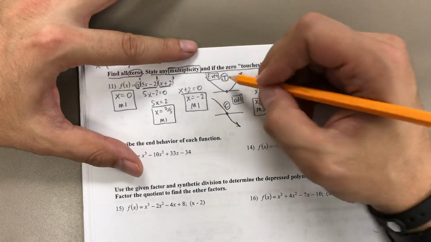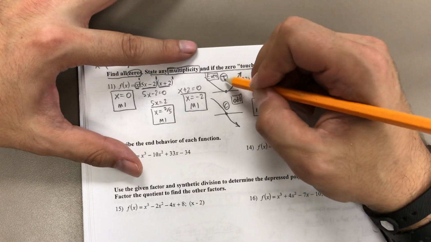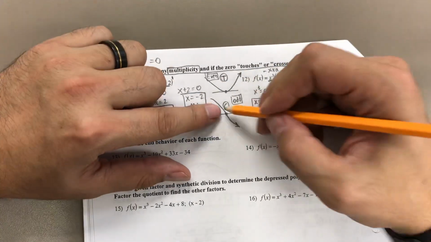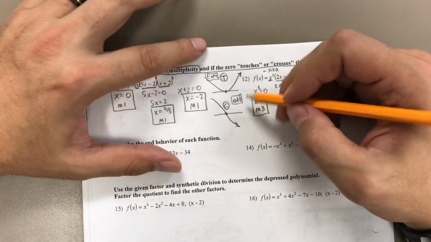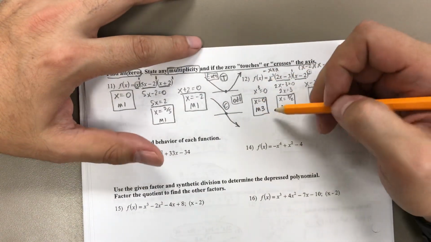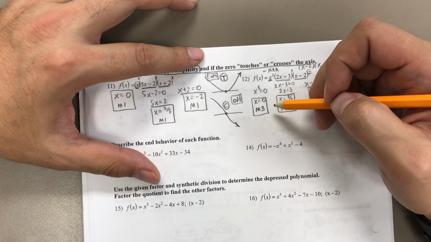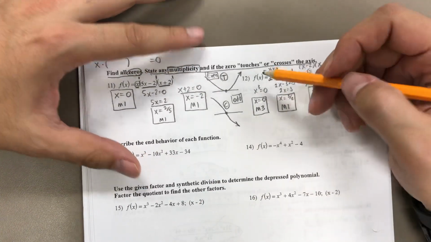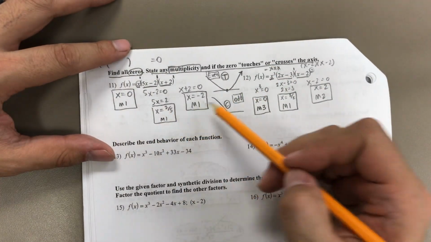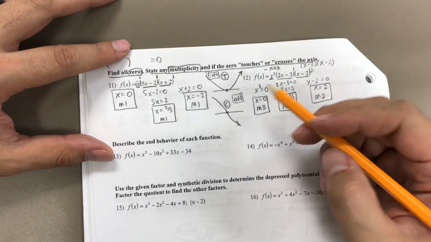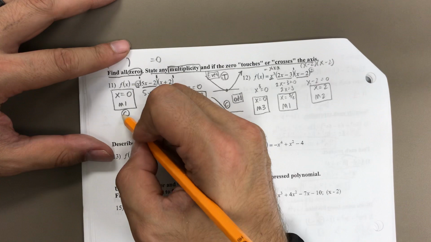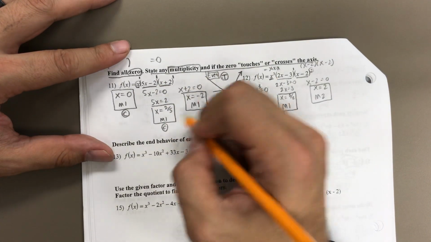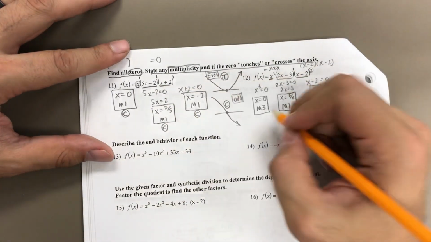So all I write is touch. In my class, I have the kids write a T and then circle it. If it crosses through the axis, it needs an odd degree, not an odd degree, sorry, an odd multiplicity. And odd numbers would be like 1 and 3 and 5 and 7 and so on. So all these ones that have multiplicity of 1 and 3 are all odd numbers, so they're all going to cross through the axis. So you can just put a C and circle it. That means that it crosses the axis for each one of these zeros.